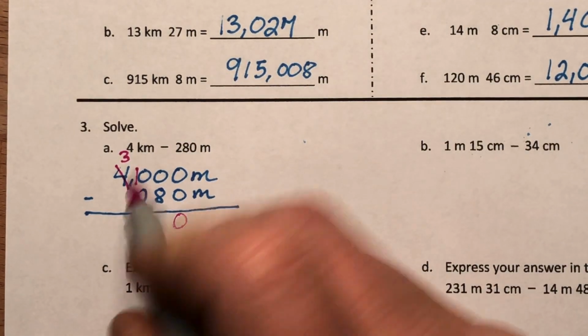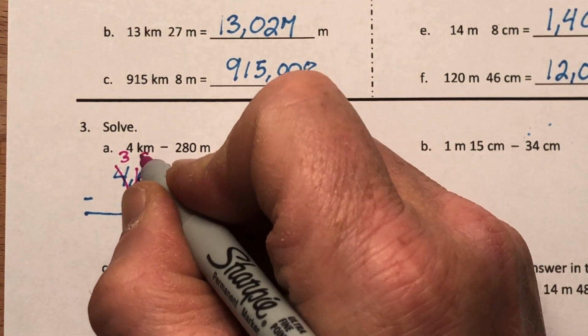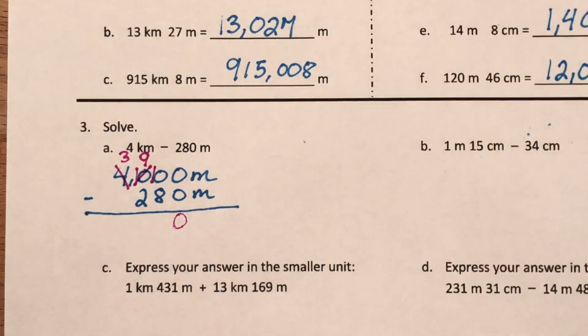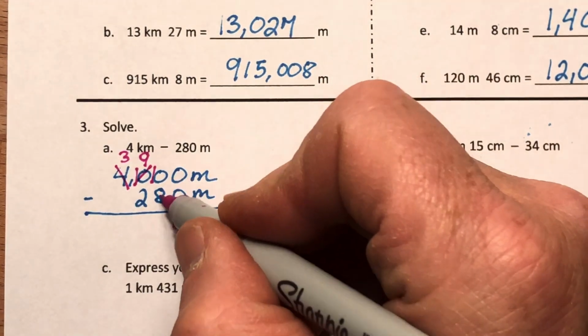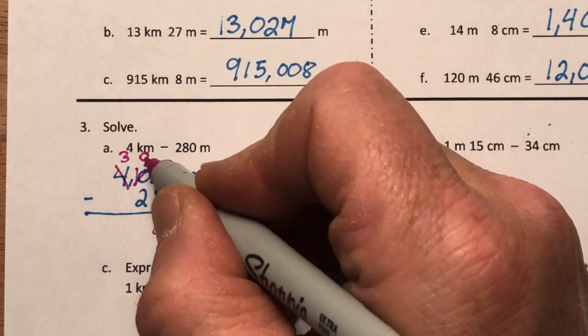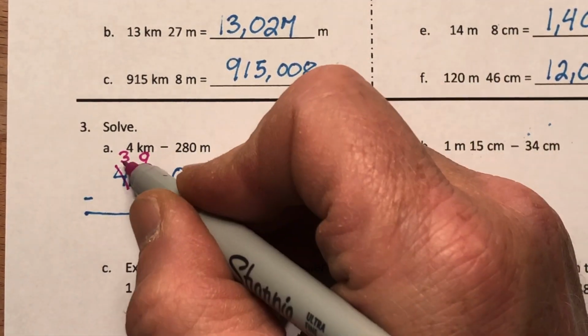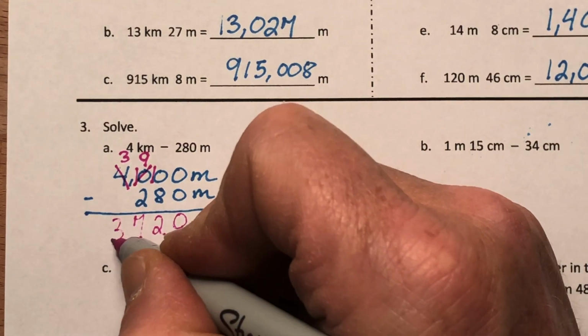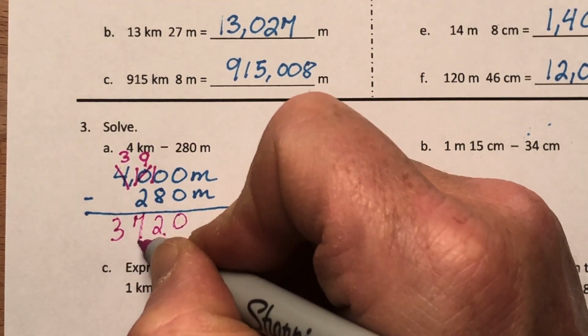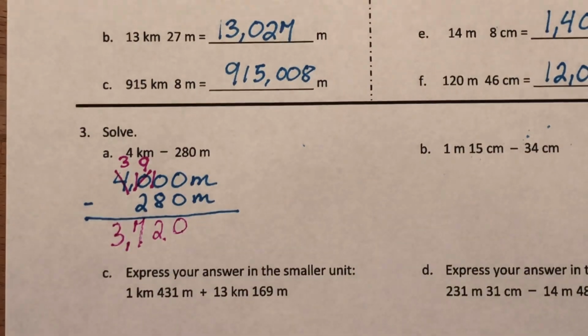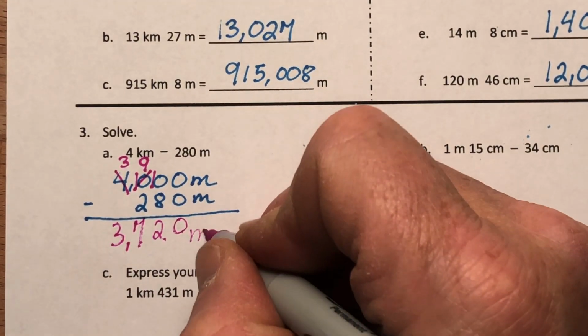Now I can borrow from this 10, cross it out, make it a 9. Then I can make that a 10. So now 10 minus 8 is 2. 9 minus 2 is 7. 3 minus nothing is 3. Okay? And then there is my total. These are my total meters.